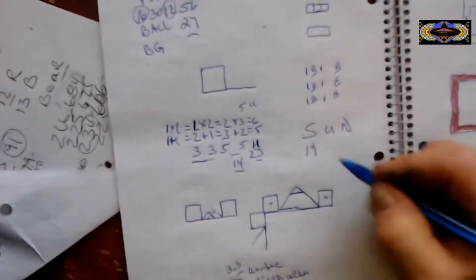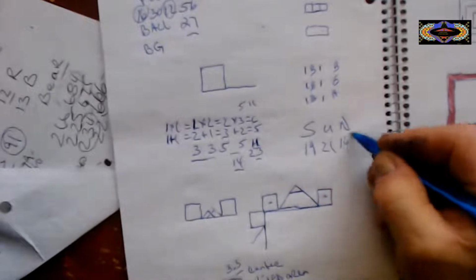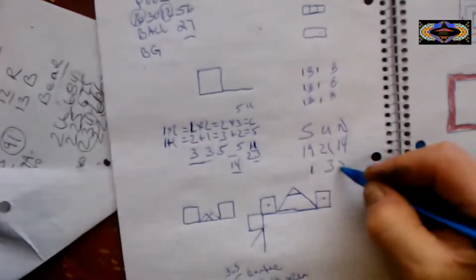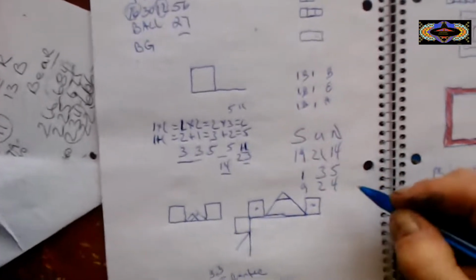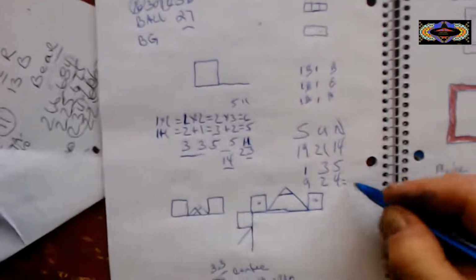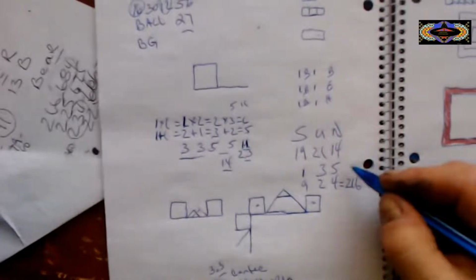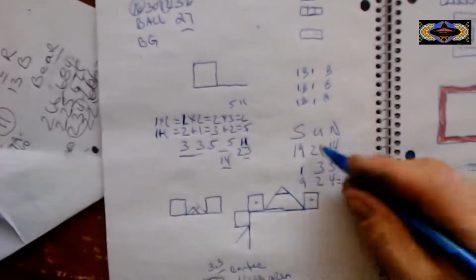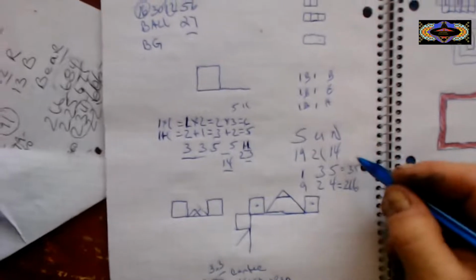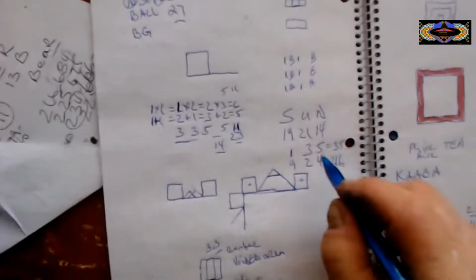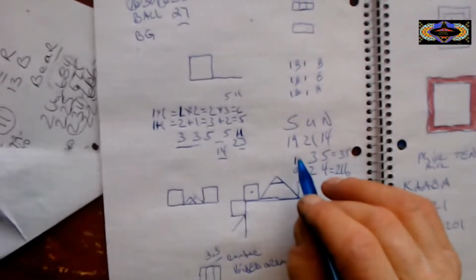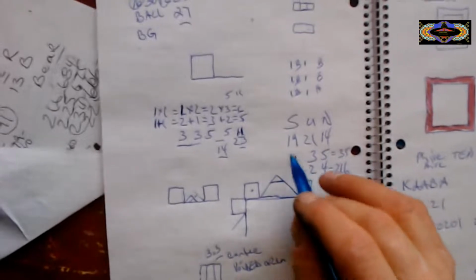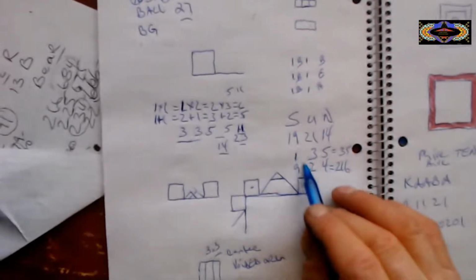S-U-N. The 19th letter, the 21st letter, and the 14th letter. 1, 3, 5, 9, 2, 4. 924, 216. 135 is 35. I'm not going to do this multiplication. This over here equals 15 and equals 8 plus 1. The 1 is a divider of all. It is in between everything. Spin it around. It separates everything.